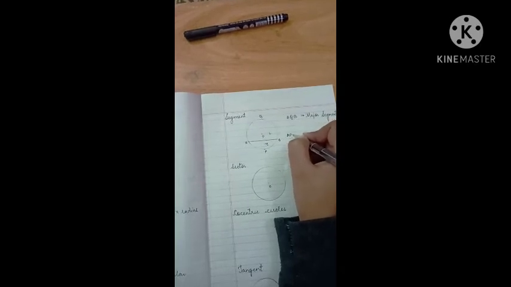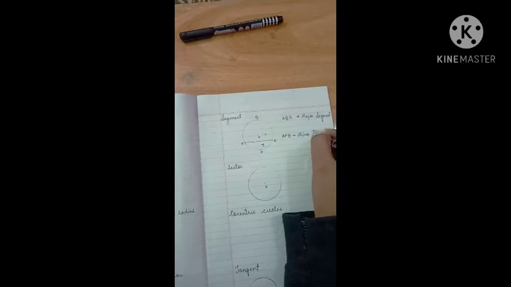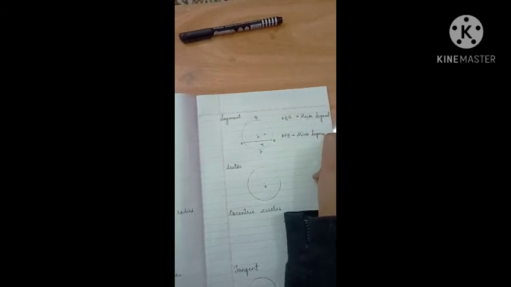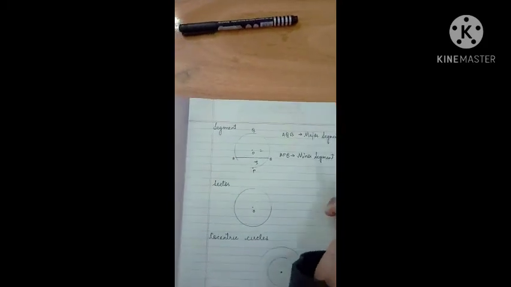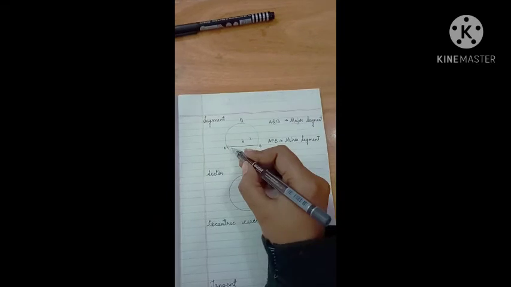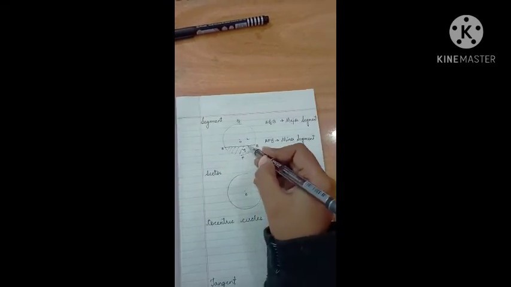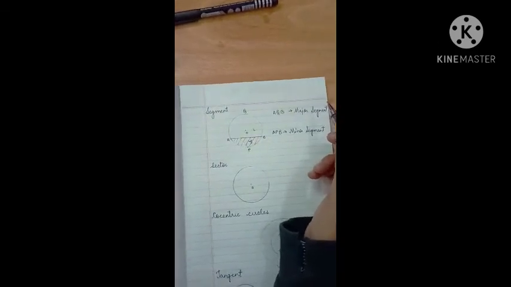Here APB is the minor segment. So the minor segment does not contain the center of the circle. This is the minor segment and this is the major segment.